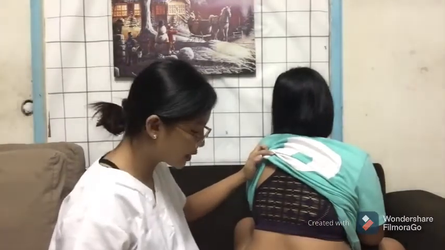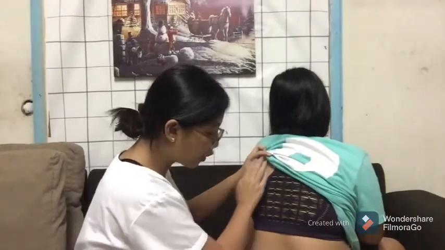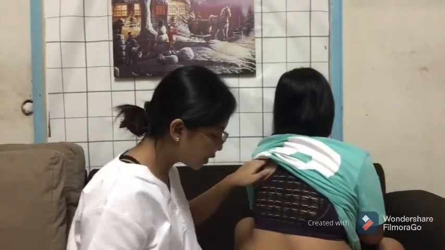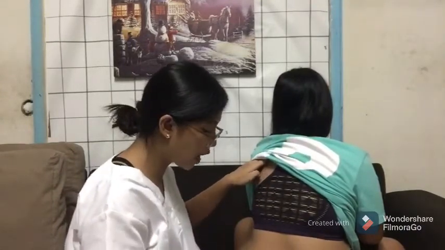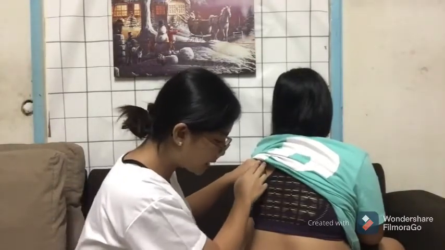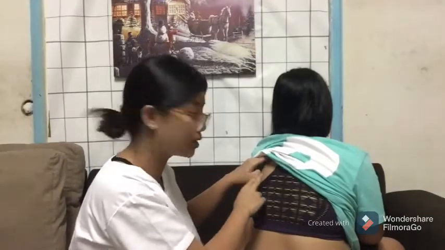Percuss for resonance, starting from the apices of the scapula and across the top of the shoulder, through the intercostal spaces, across and down until the lateral aspect of the bases of the lungs, comparing the two sides.